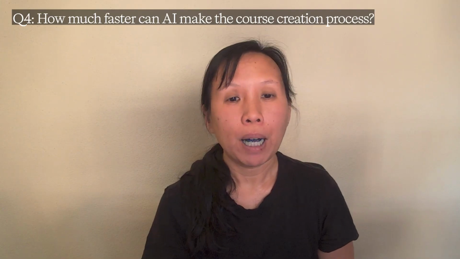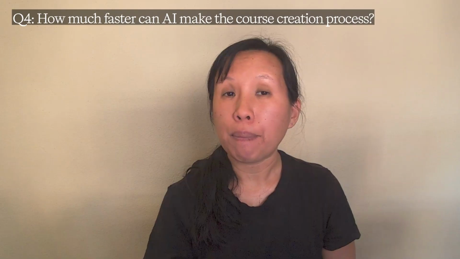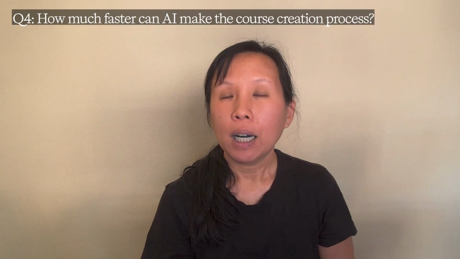Question number 4, how much faster can AI make the course creation process? This is where speed is everything because it's about time and money. If you use AI strategically, it can significantly speed up workflow. One of the examples I'd like to share is I'm building a simulation and it is about 15 slides, and what used to take a week can now take 2 days.